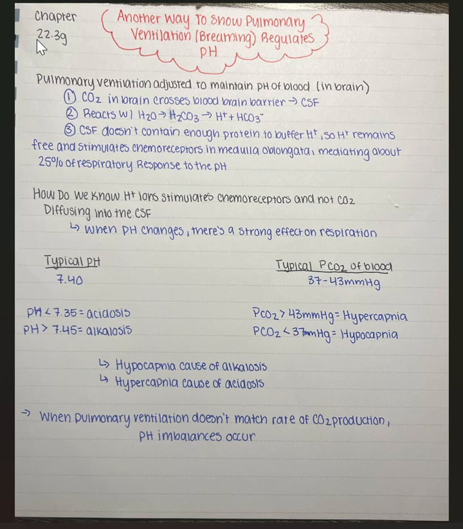Now, how do we know that hydrogen ions stimulate the chemoreceptors and not the carbon dioxide that diffused into the CSF? We know this because when the pH changes, there's a strong effect on respiration, but there's not as strong of an effect on the carbon dioxide.